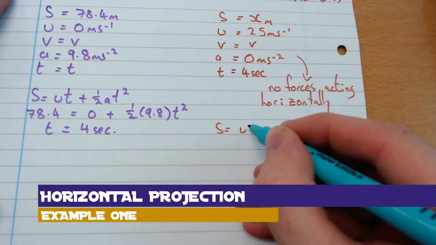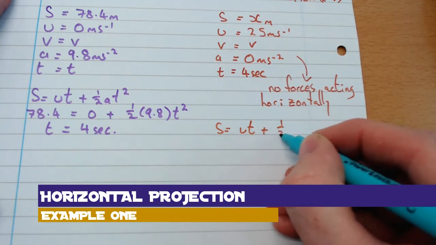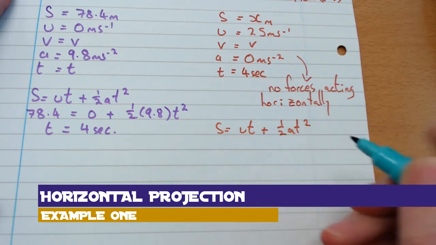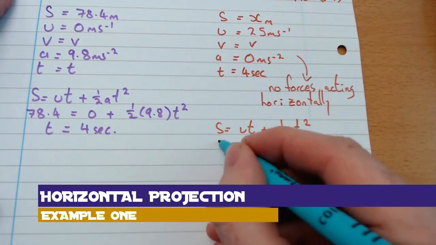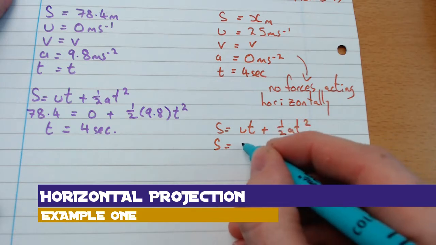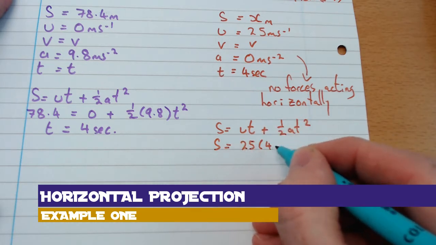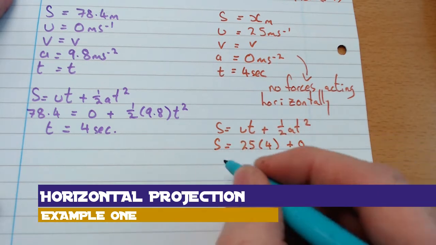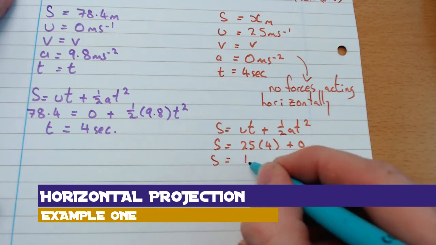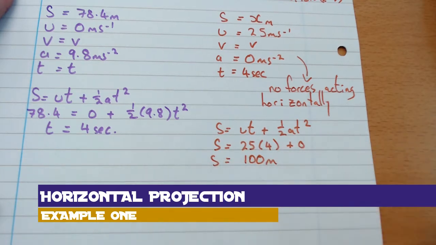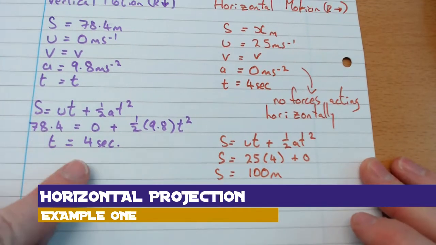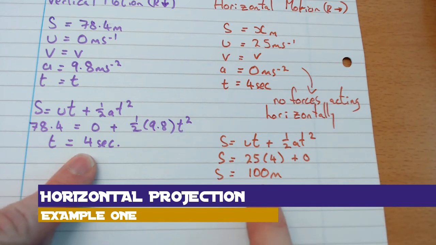And again, picking an appropriate SUVAT equation, I again used s equals ut plus half at squared, and you should almost always be using this particular equation. So if we plug our values in, s equals 25 times 4 plus 0, because a is 0. So very straightforward, s is 100 meters. So it takes 4 seconds to hit the ground and travels 100 meters horizontally.